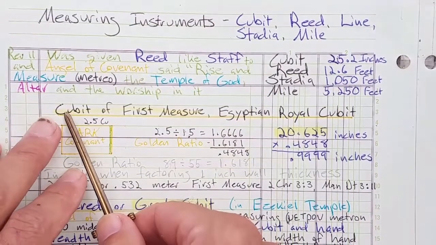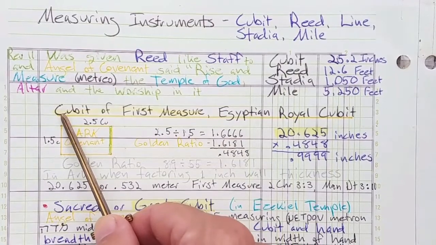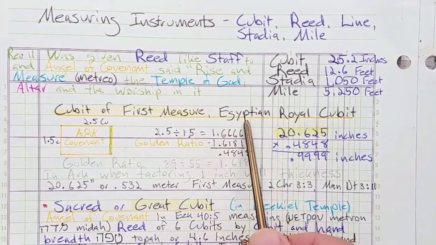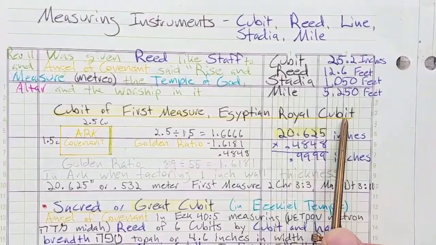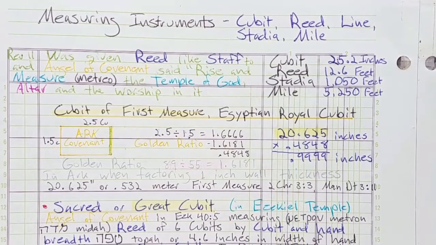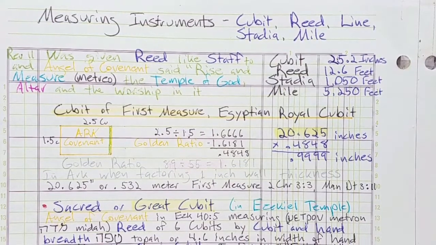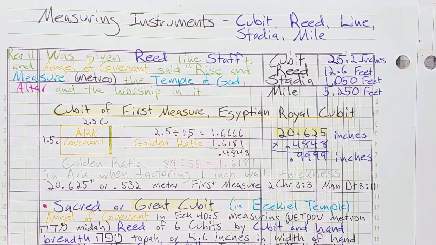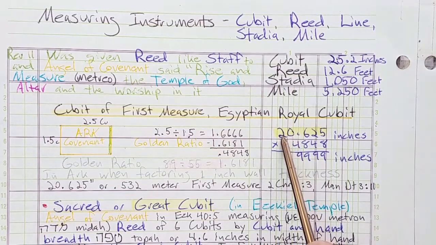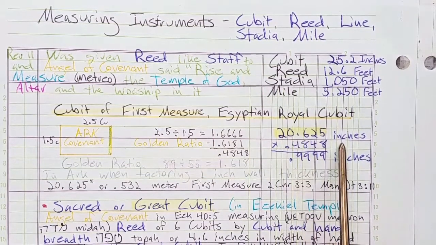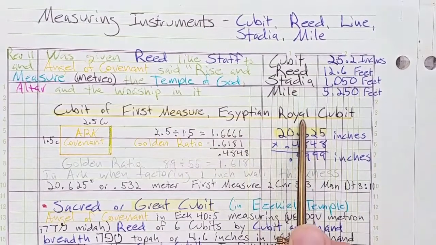So the first thing we come to terms with is the cubit of the first measure. This is the Egyptian royal cubit that we were showing. This is the inscription in Saqqara, Egypt, that dates back to Joseph, showing the precise first measure: 20.6 inches, 0.532 meters. So we actually have archaeological evidence of this precise measurement of 20.625 inches. That's the Egyptian royal cubit.